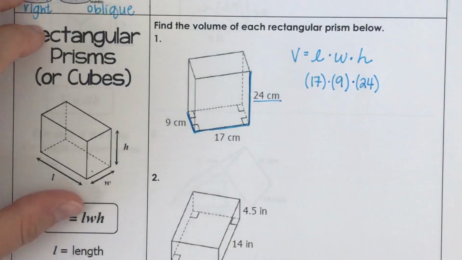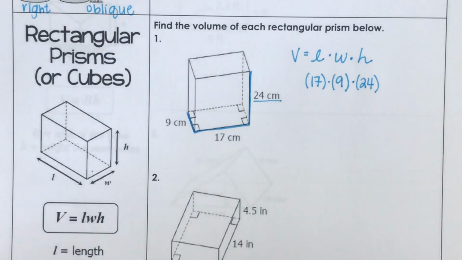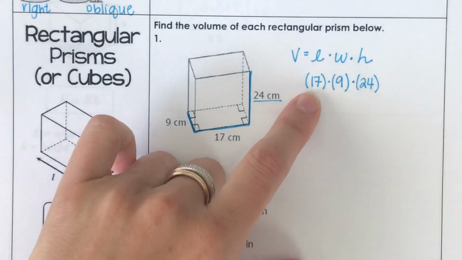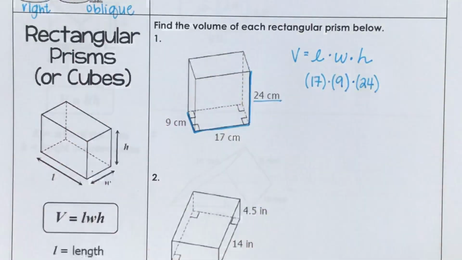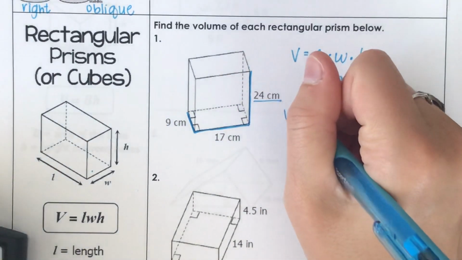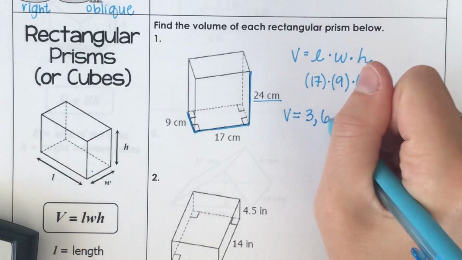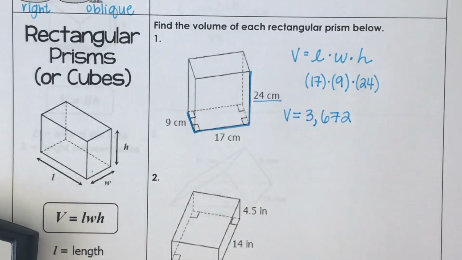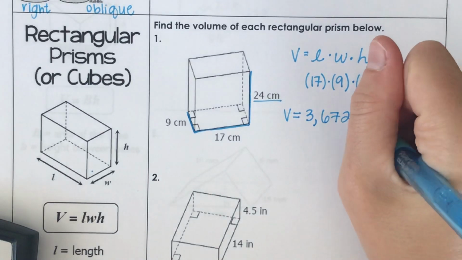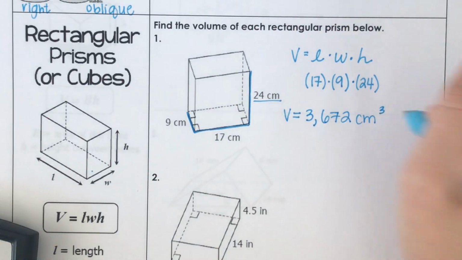So it's super easy. All I'm going to do is take those three numbers and multiply them together in my calculator. I'm going to do 17 times 9 times 24. When I do that, I get 3,672. And I label it as centimeters cubed.